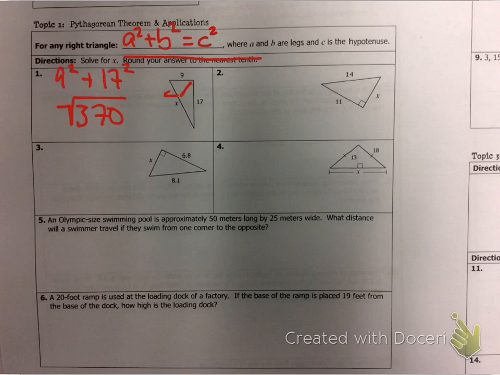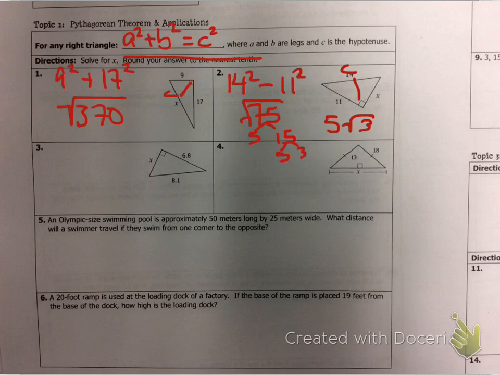My suggestion is to make sure you do this first to get that answer, move on to the next problem, and then come back and see if you can simplify it. This one, here's our c. When you have c, you're going to end up subtracting. So 14 squared minus 11 squared, that will give you 75. Take the square root of that. And if you were to simplify that, you would have 5 square root of 3, because this would be 5, 15, 5, and 3.